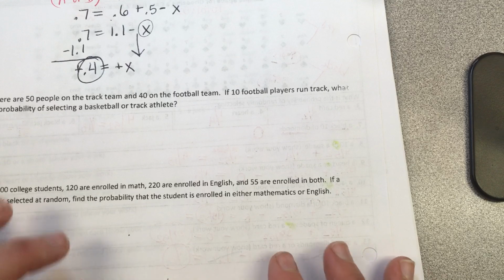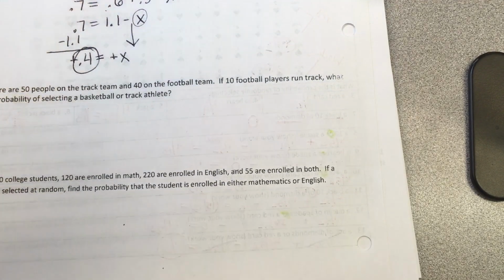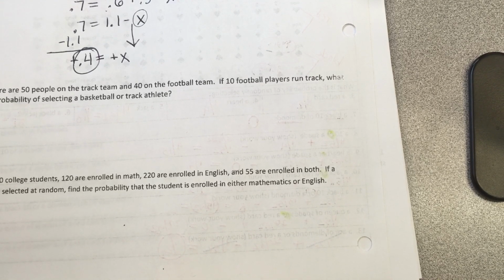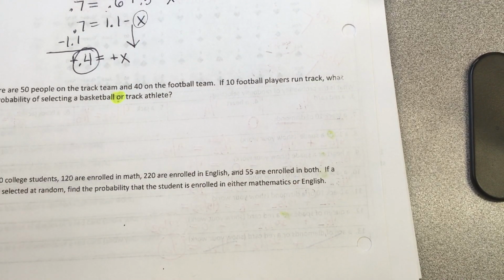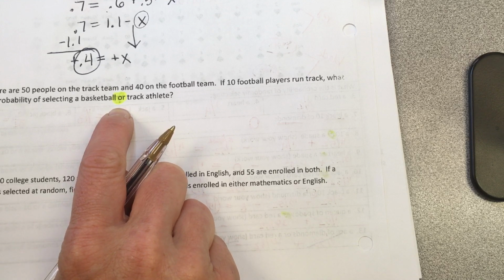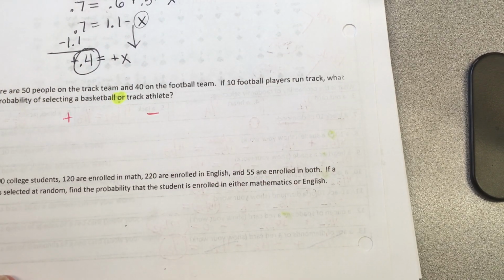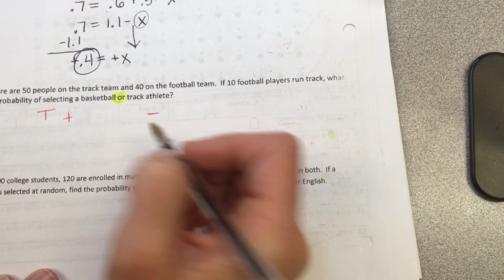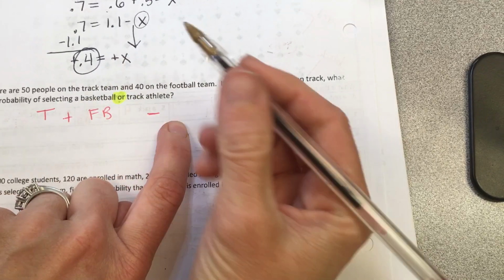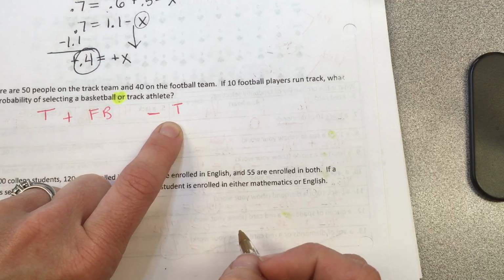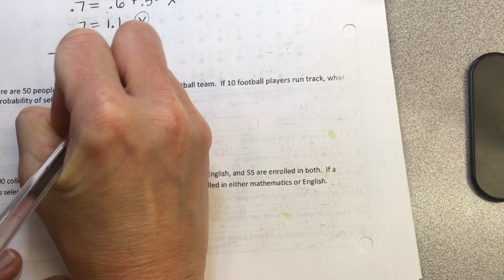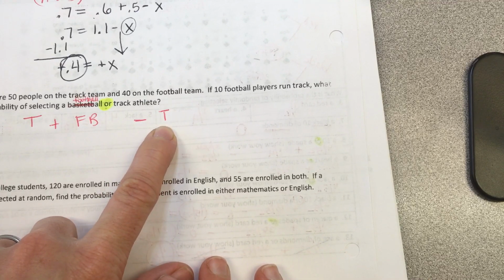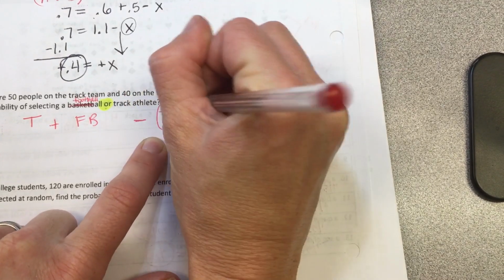All right, number 17, Brian, read it for us, please. All right, what's the key word? Or, right there, a basketball or a track athlete. Or means I'm using what math symbols? Plus and minus, okay? I'm going to be doing track plus what? Football minus what? What are you minusing? Oh, sorry. I have a typo on here. This should say football. Sorry. What are you going to be subtracting? People who are on both track and football. Okay, that's what you're going to be subtracting.